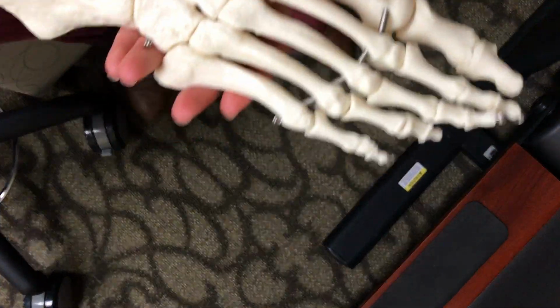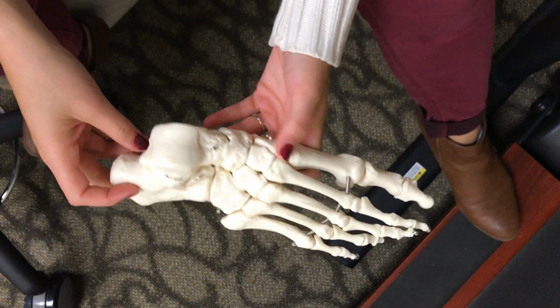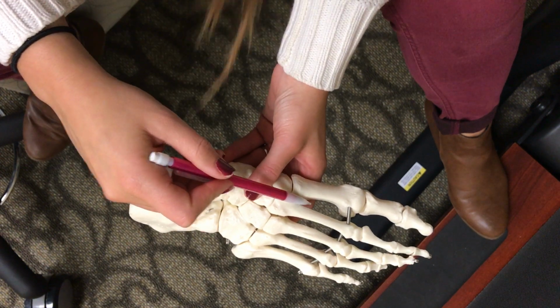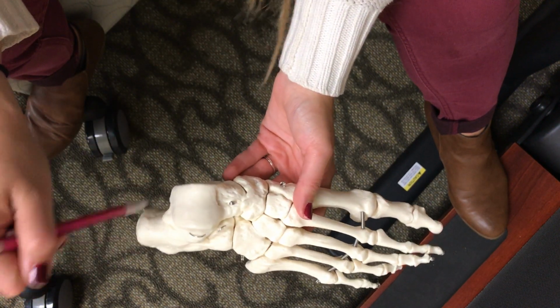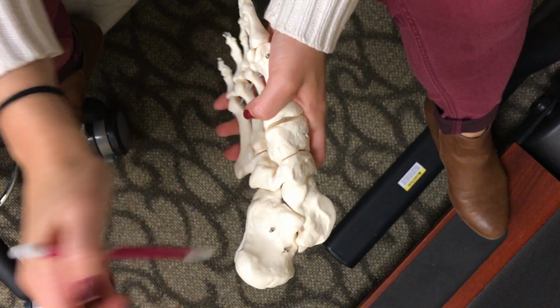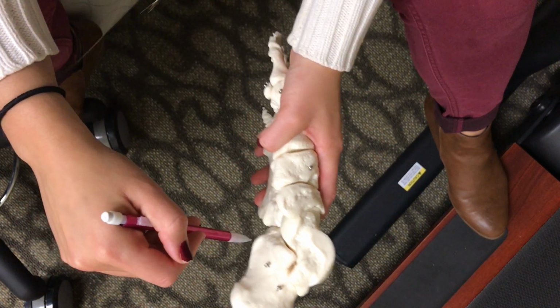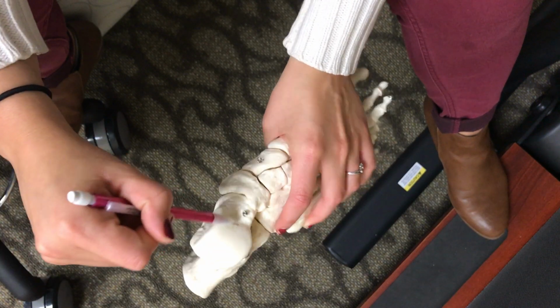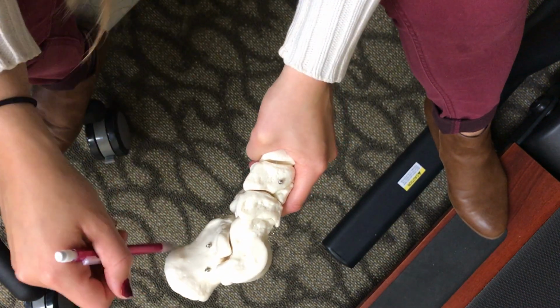Next, we're gonna do the feet. So, this is our foot. This is the forefoot. This is the midfoot. And this is the hind foot. So we have our calcaneus, which is back here. This piece, calcaneus. We have our talus, which is this smaller but still big bone in the back. So this is our talus, calcaneus.